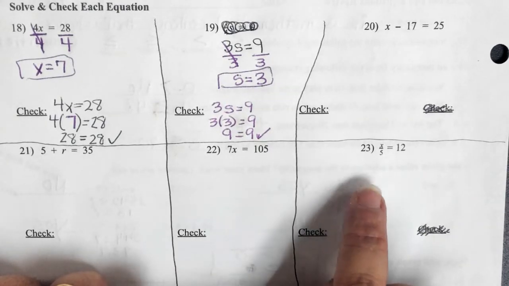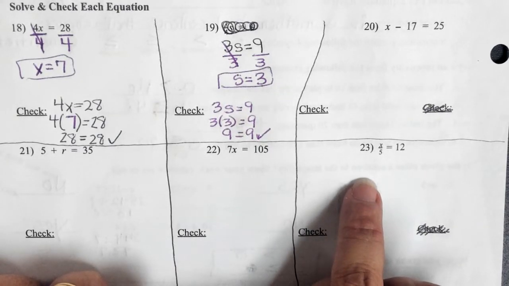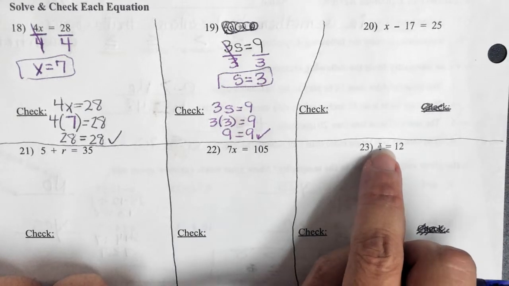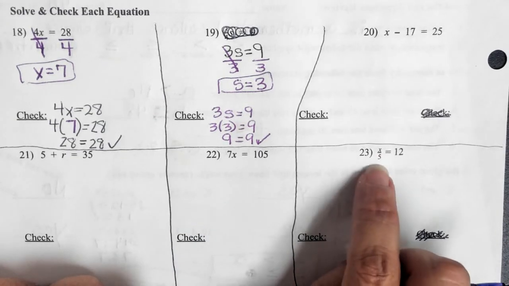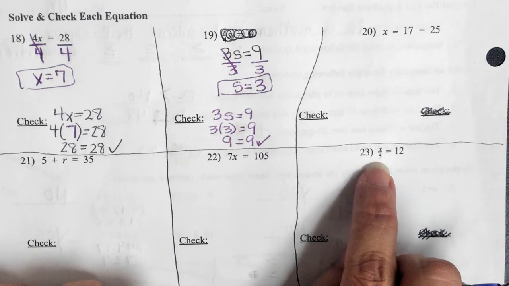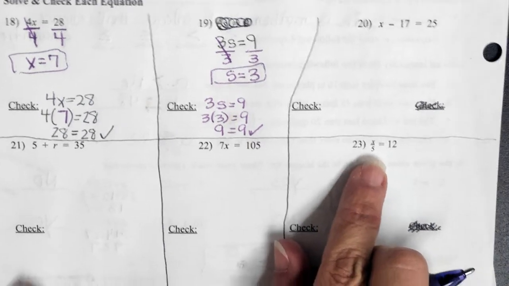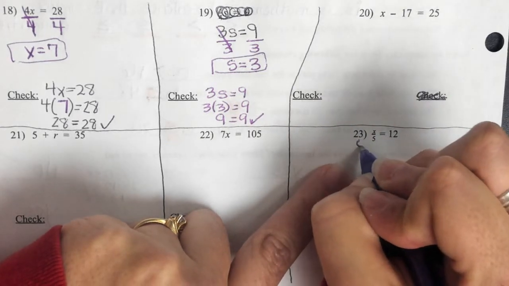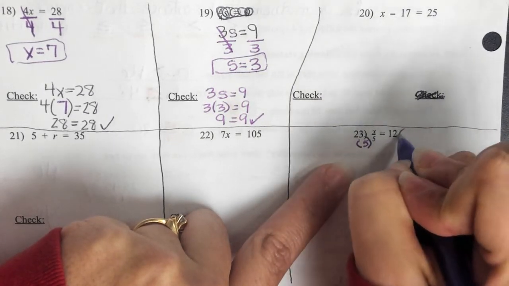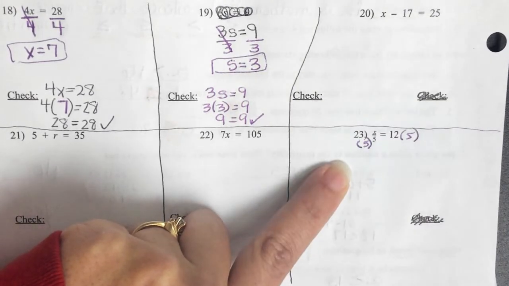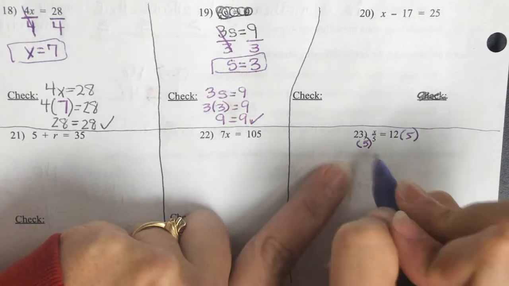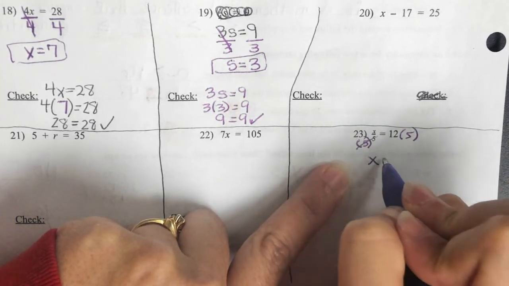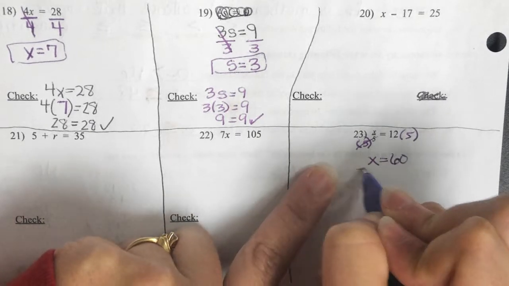23? Okay, but 23, it's not a fraction. It is x. Is an x? Yeah. X divided by 5. So the opposite of division is multiplication. So we're going to do times 5 on each side. Okay. Leaves me with x equaling 60.